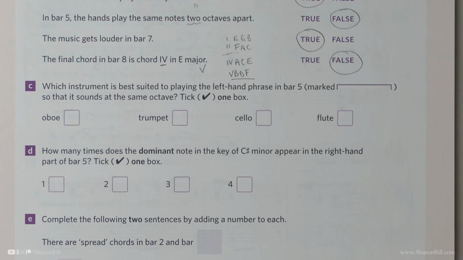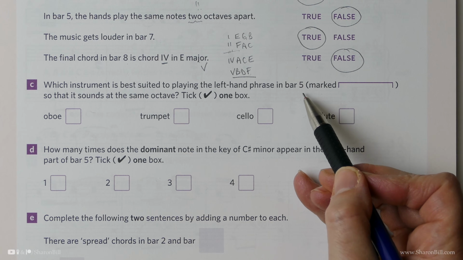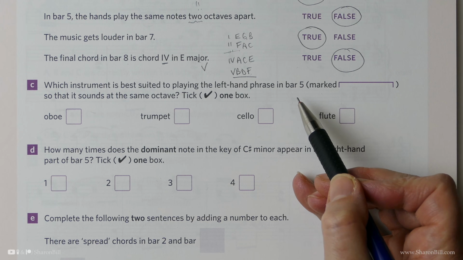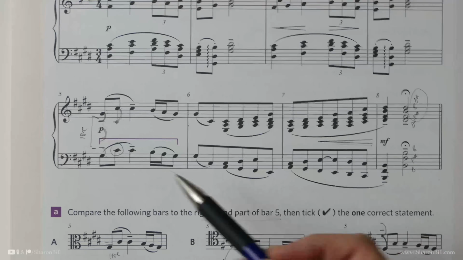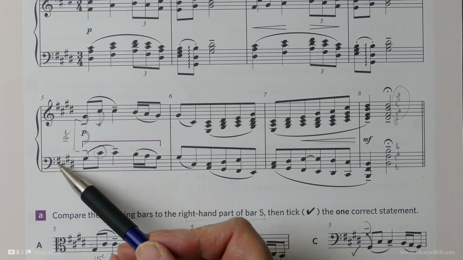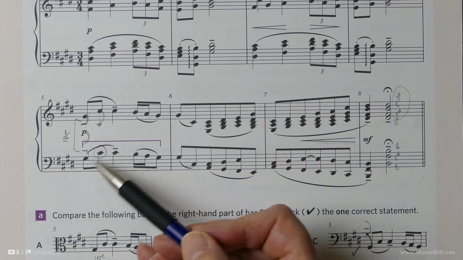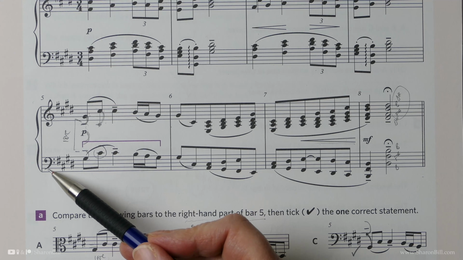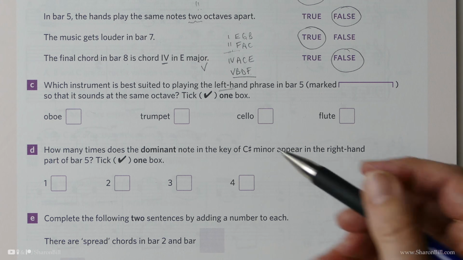Now we're asked which instrument is best suited to playing the left hand phrase in bar 5. It's marked with a bracket, so the left hand phrase in bar 5, this section here. And so the important things to think about are that it's in the bass clef. So we're quite high up in the bass clef, but it's definitely in the bass clef. And so which of these would be appropriate?